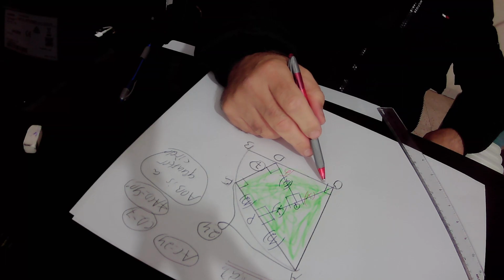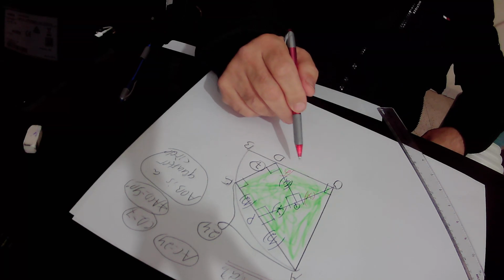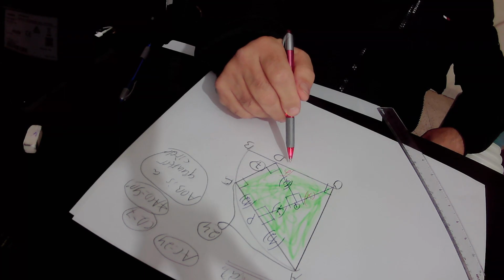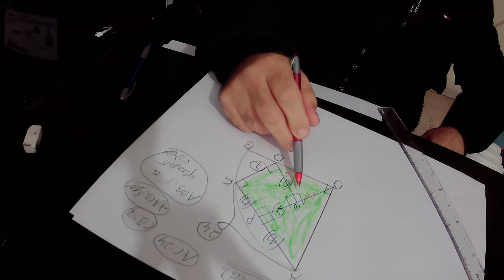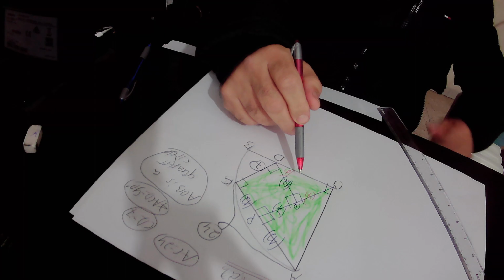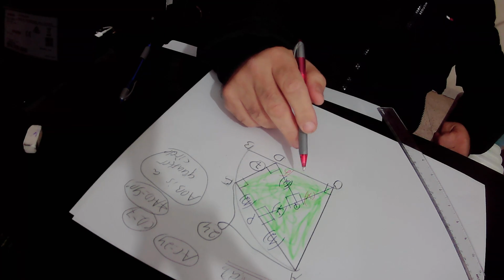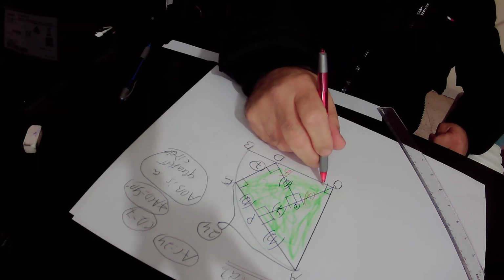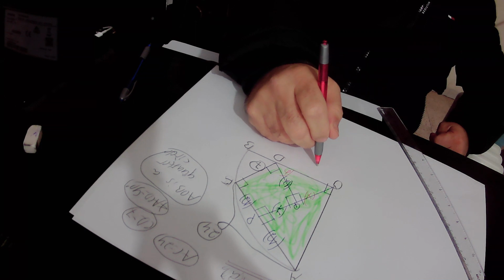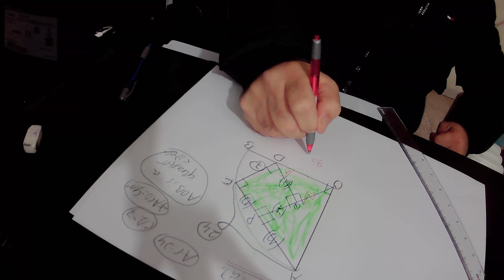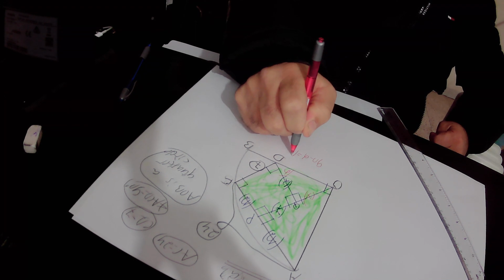Therefore, the missing angle here must be equal to 90 degrees minus alpha. Why? Because 90 degrees minus alpha plus alpha is 90 degrees, and 90 degrees plus 90 degrees equals 180 degrees. That is the sum of the angles in any triangle. So this angle equals 90 degrees minus alpha. We define 90 degrees minus alpha as beta.